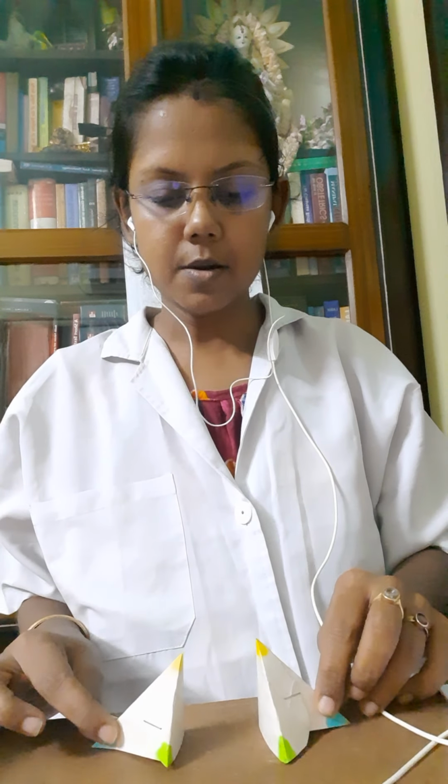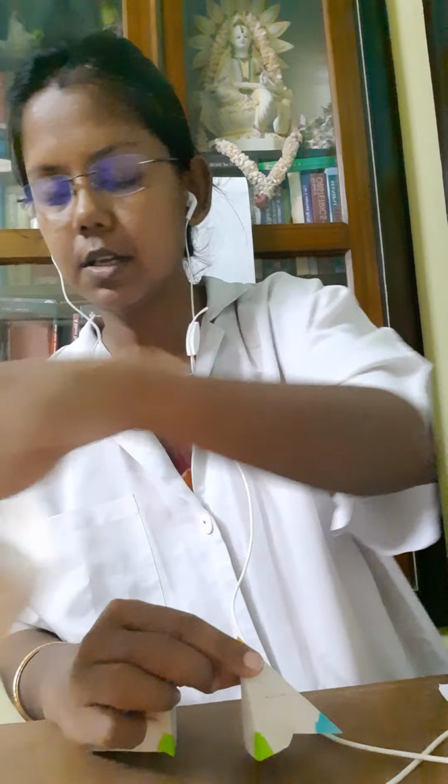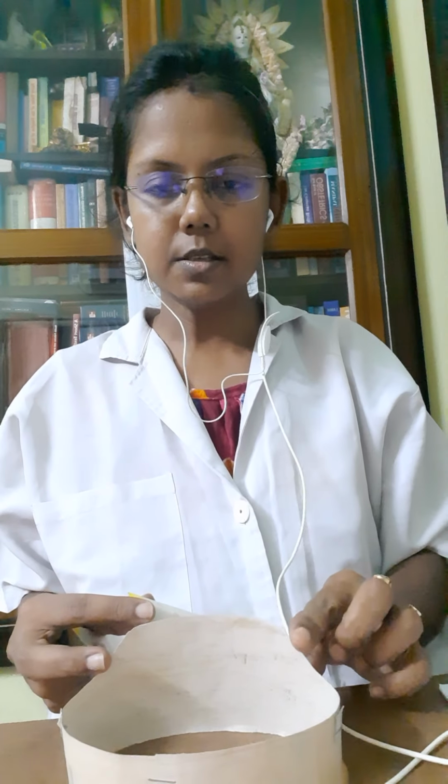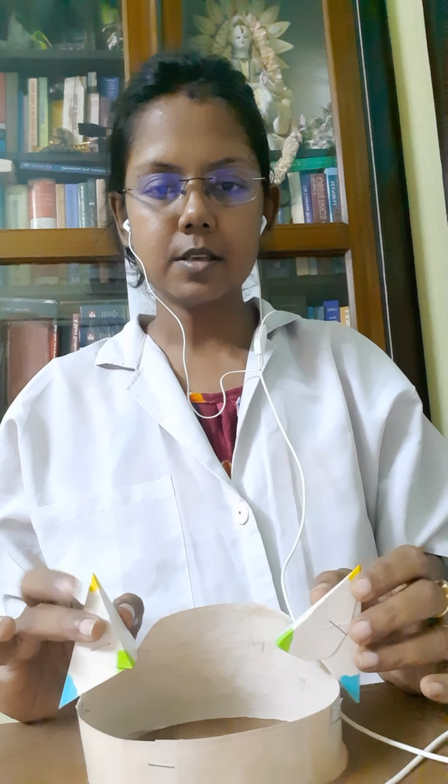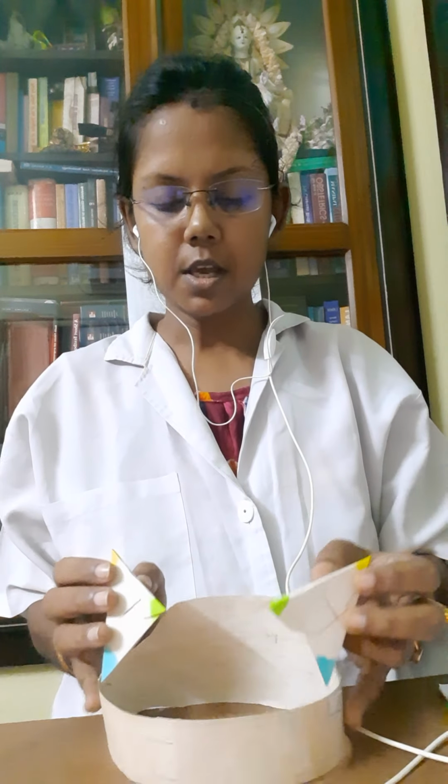These two arytenoid cartilages are placed like this over the cricoid cartilage. Like this is the cricoid cartilage, this is the lamina, these are the shoulders of this cricoid cartilage, and where this arytenoid is fixed like this by making one synovial joint, the cricoarytenoid joint. Clear? So, these two are the arytenoid cartilages.